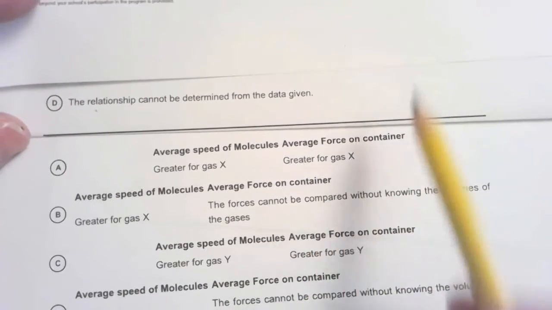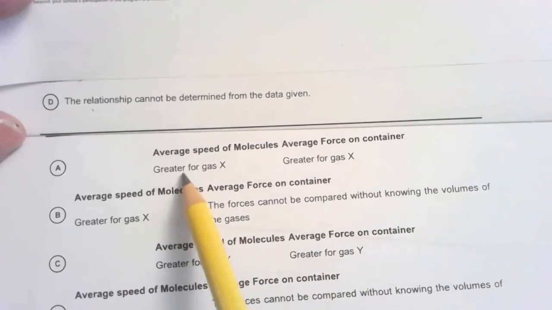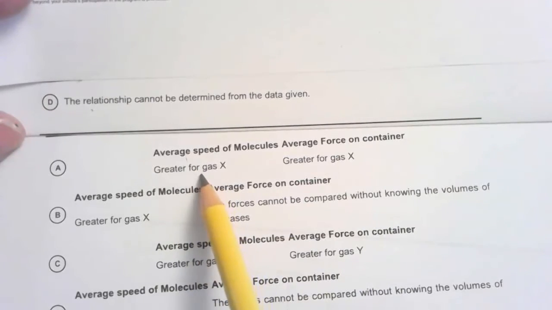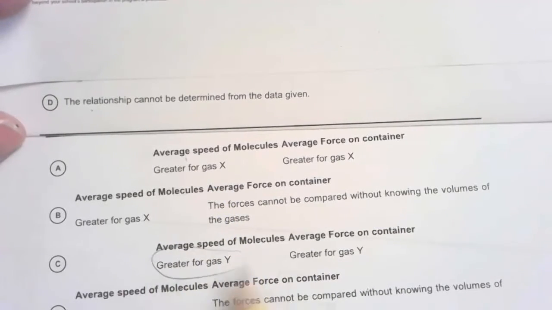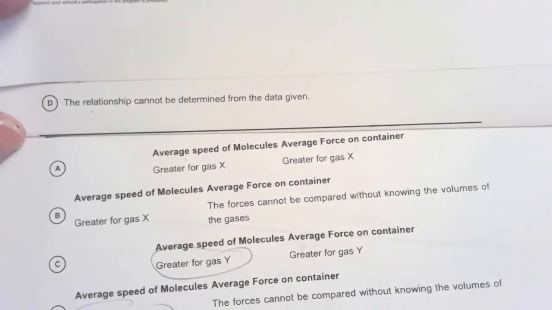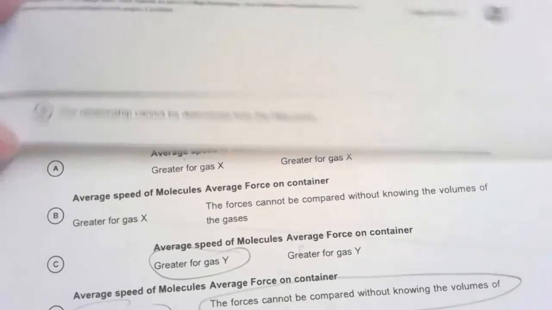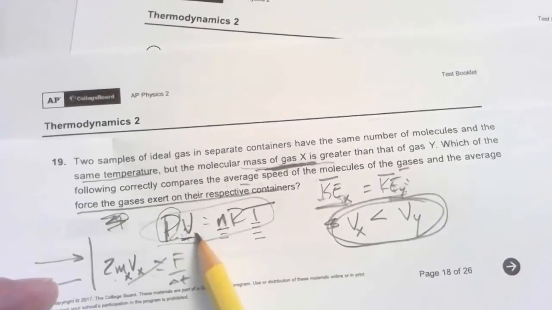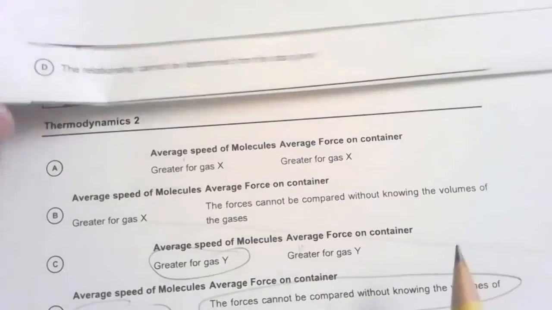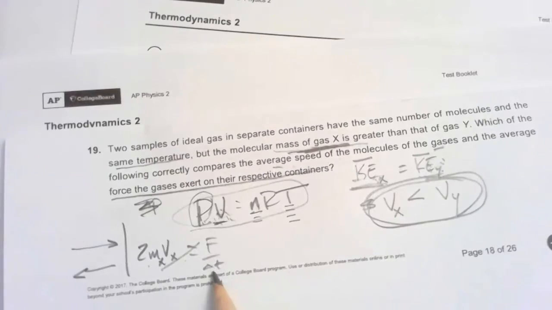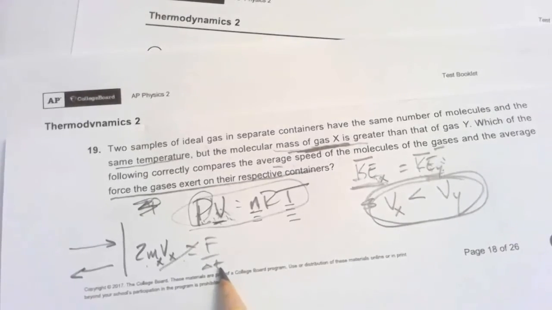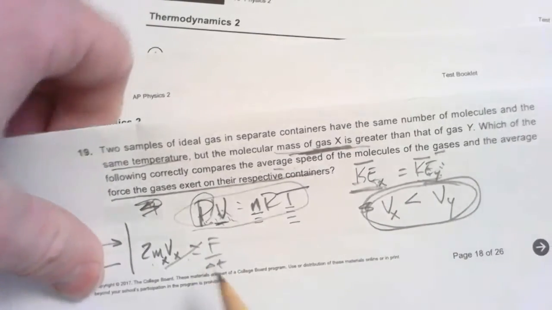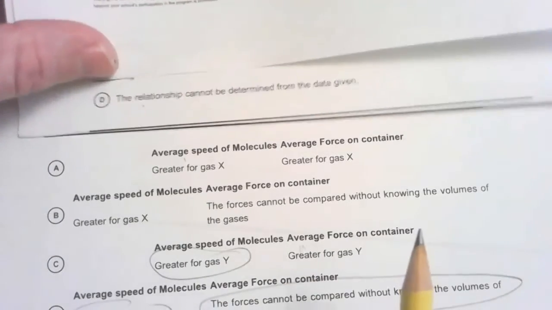We'll see. So I'm all right with the average speed is greater for Y. So I got it down to these two. Based on what I've just discussed, I'm going to go with I don't know the volume, because that would affect not the time of collisions, but the number of collisions that they would make.